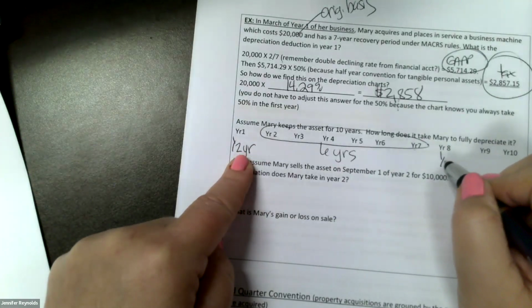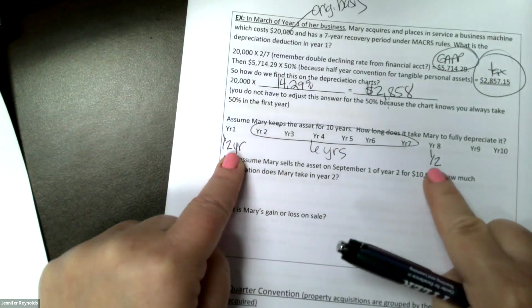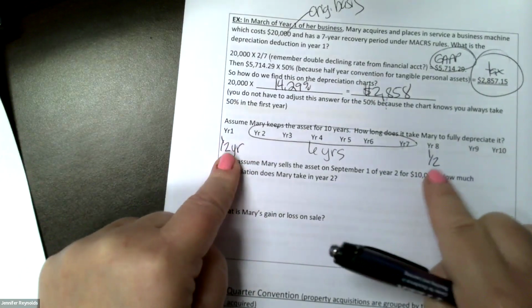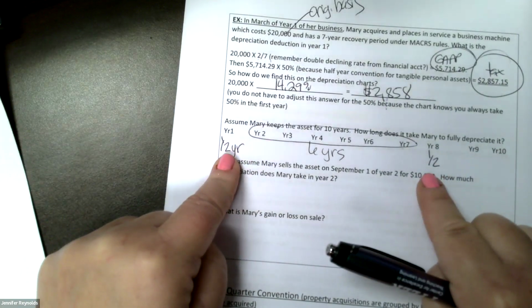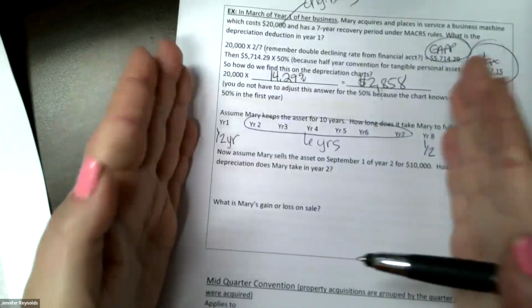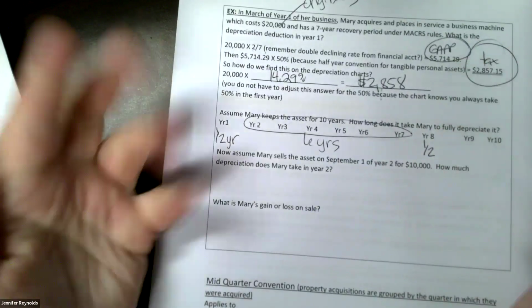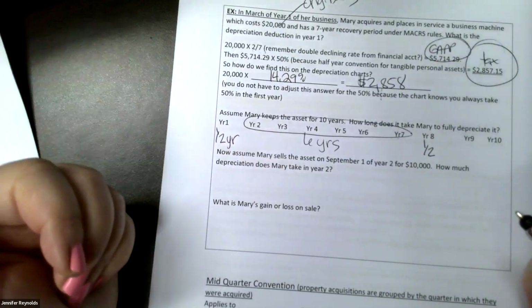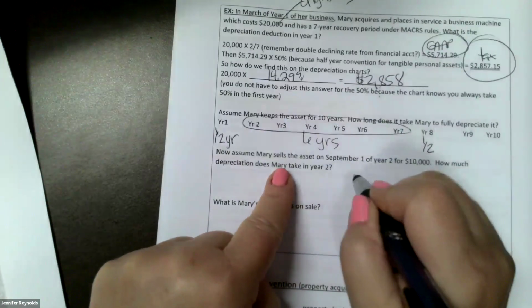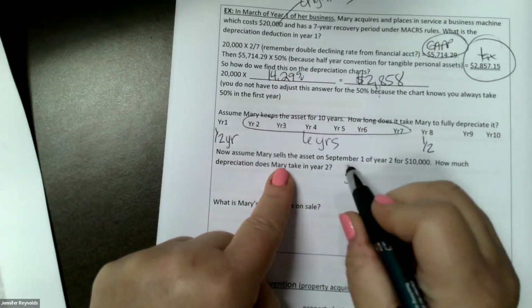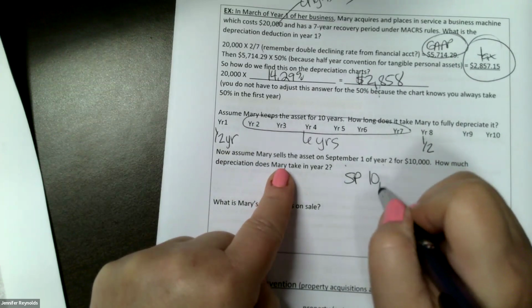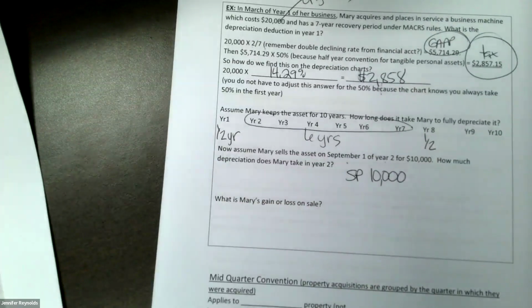And in year 8, how much is she going to get? Another half year: half year at acquisition, half year at disposition. So even though it's called 7-year property, it takes Mary 8 years to depreciate it. Make sense? Okay.